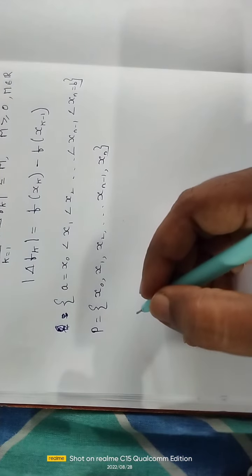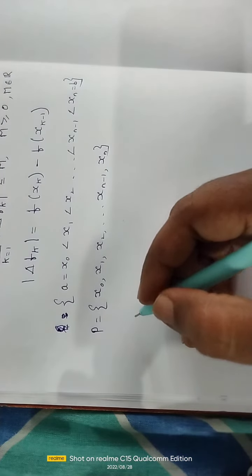All this I have explained in the classroom itself. Now we are going to check whether the function f of x is of bounded variation.